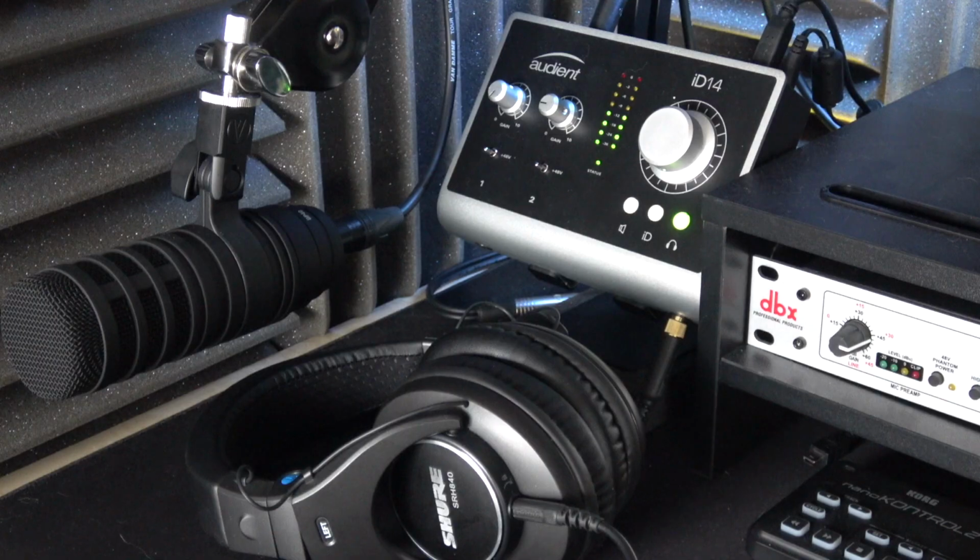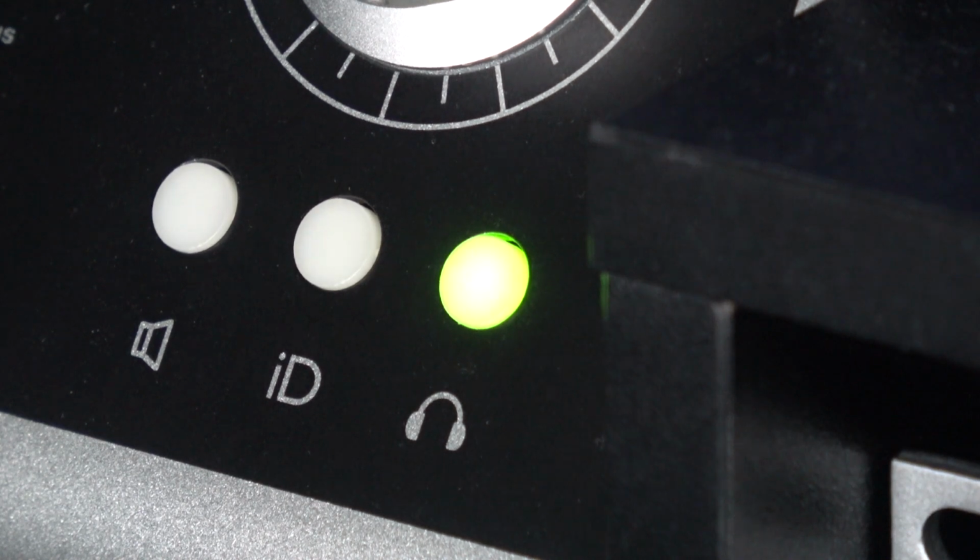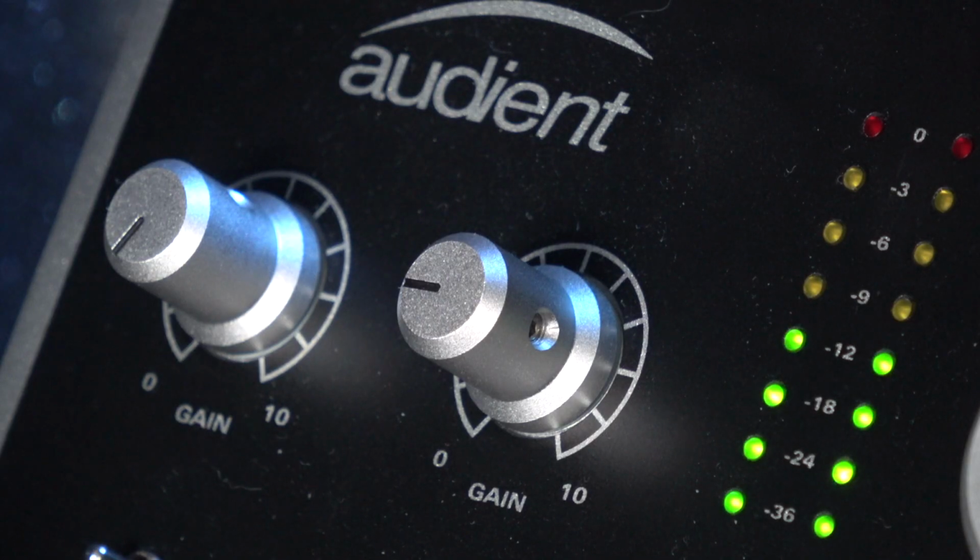What I'm going to show you is how to use the Talkback function in the Audient ID14, which is a great audio interface. I would say the best I've ever owned. Super clean preamps. How to use the Talkback function as a mute button, which the unit itself doesn't have.